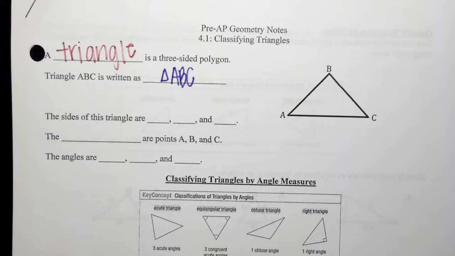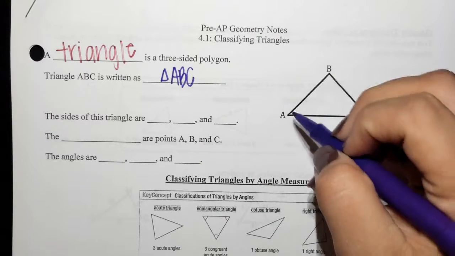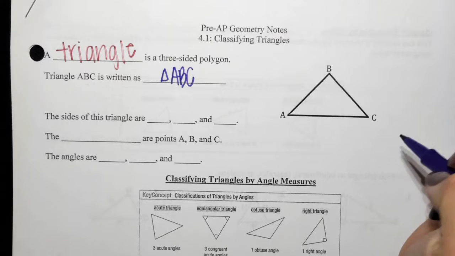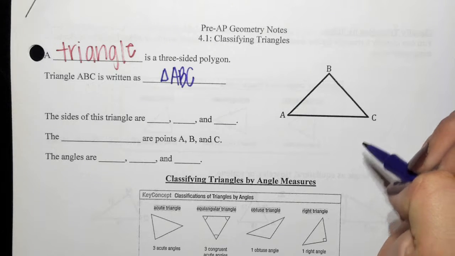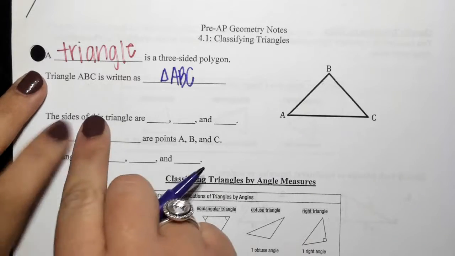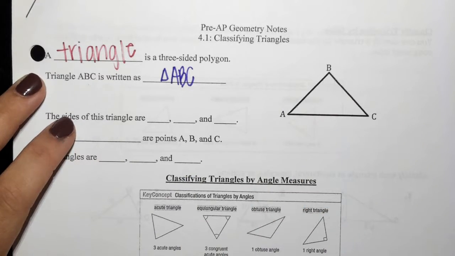So you have to include all three vertices. Is it always going to be ABC? No. X, Y, Z, R, S, T, all kinds of things. All right, so we're just talking about the basic things about this triangle right now.